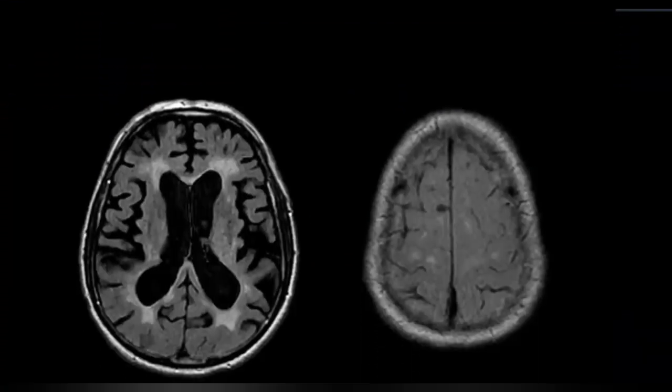So I'm presented with axial sections, FLAIR images taken at the level of the centrum semiovale and the lateral ventricles. In these images, I can see the intra- and extra-cerebral CSF spaces are dilated. Moreover, I can see certain hyperintensities in the centrum semiovale and in the periventricular white matter, which are almost symmetrical. So, these are the only two images.